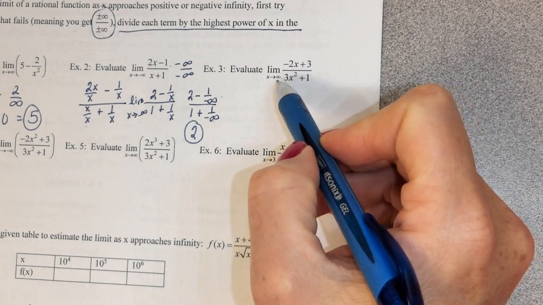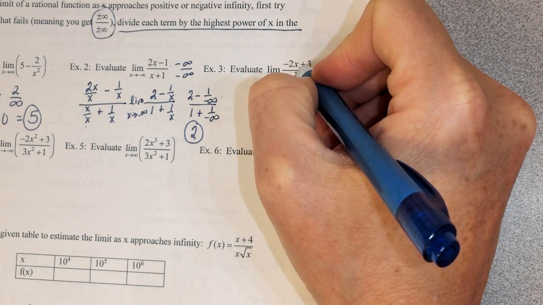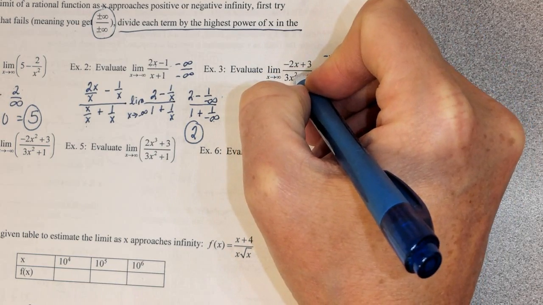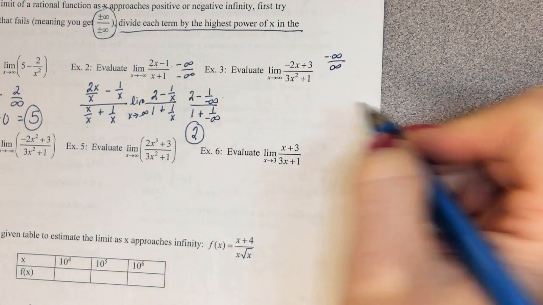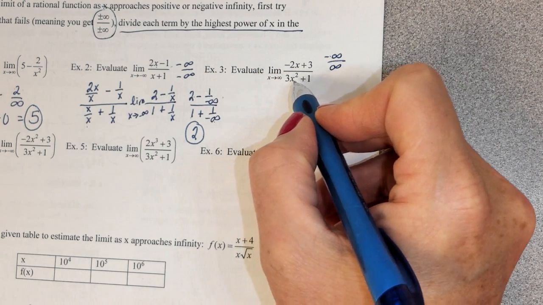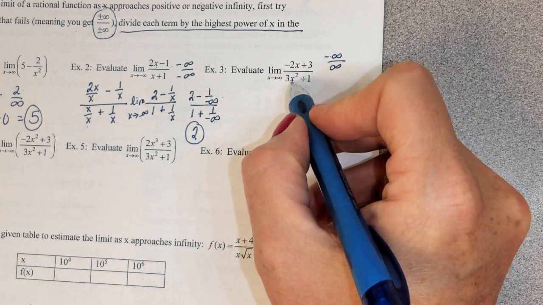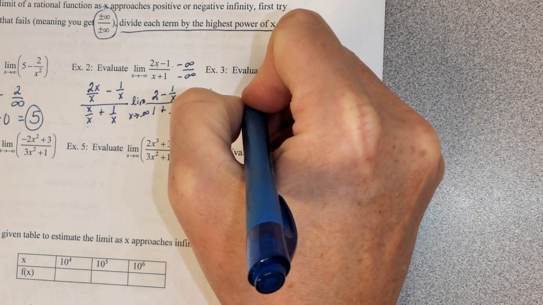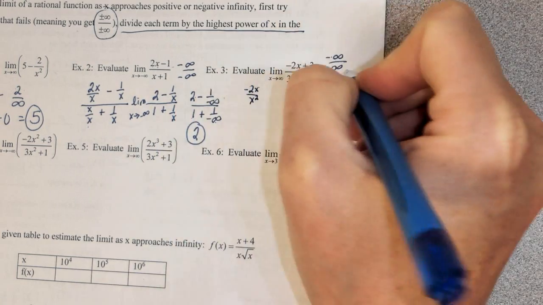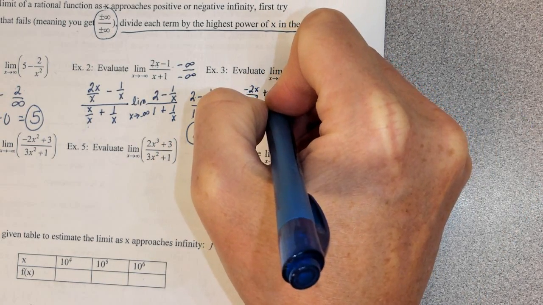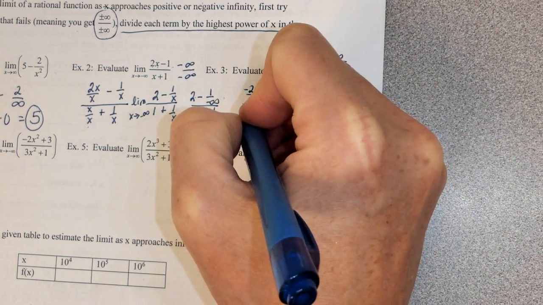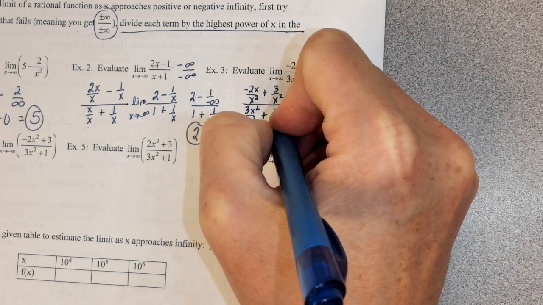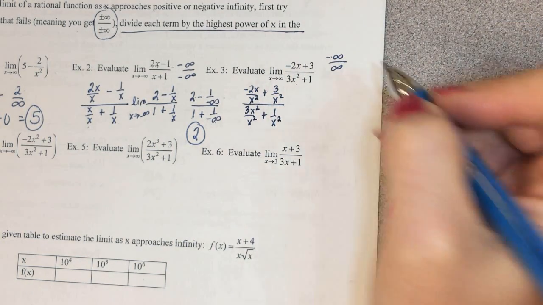So again, I want to plug in infinity. Negative 2 times infinity is negative infinity. Plus 3 is still going to be negative infinity. 3 times infinity squared plus 1 is infinity. So I have to do more work. What I'm going to have to do is divide each term by x squared this time. So negative 2x has to get divided by x squared. 3 has to get divided by x squared. Every term. Now we want to simplify.